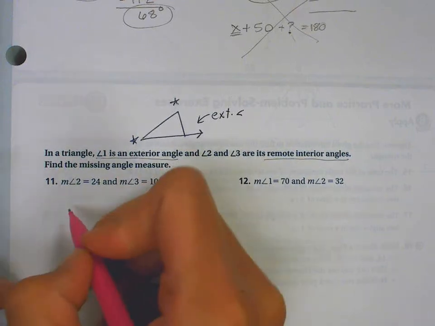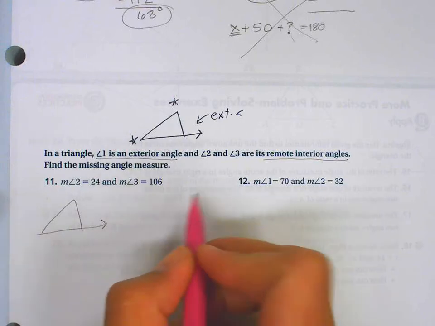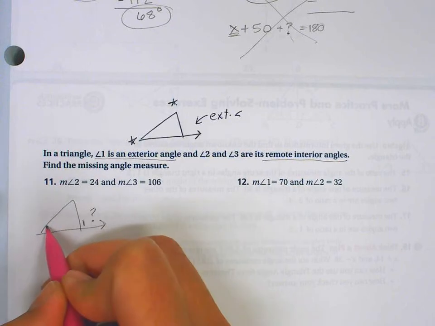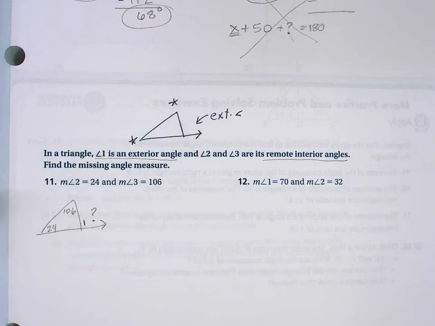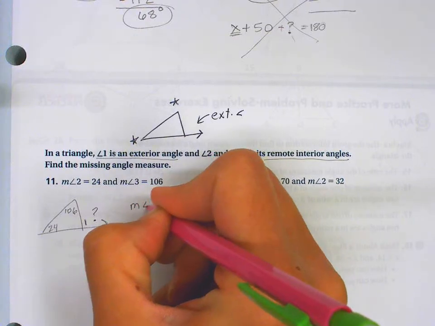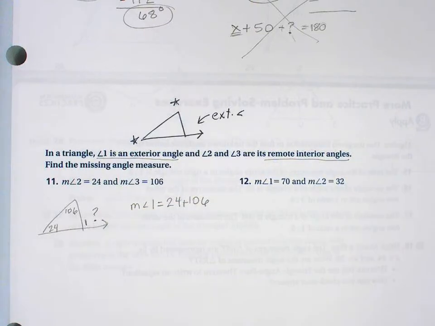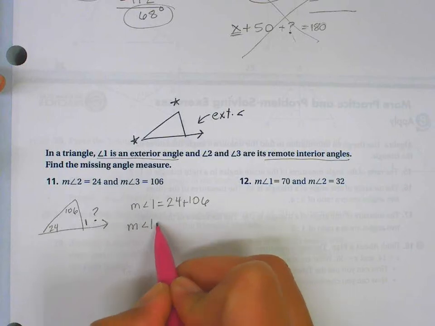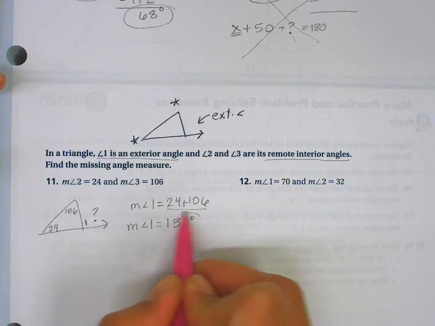So for 11, I'm going to draw that again. I want you guys to practice doing it too. I'm trying to find angle 1, which is the one I don't know. And then 2 and 3 are these ones. So 2 is 24 and 3 is 106. The theorem for these doesn't really have to do with the 180. The measure of angle 1 will equal the sum of the two remote interior angles. So measure of angle 1 equals 24 plus 106, which is 130 degrees if you add them up. And that's all you have to do.